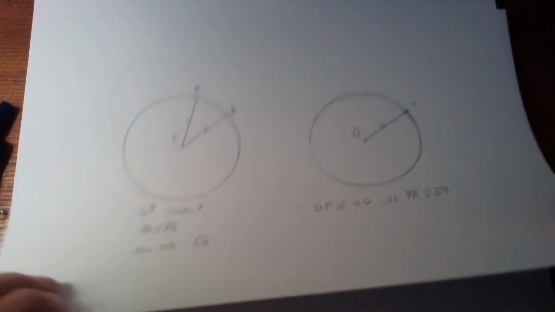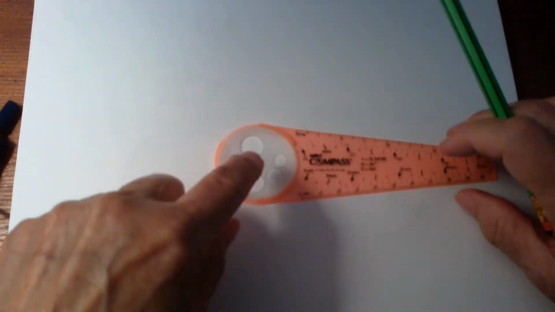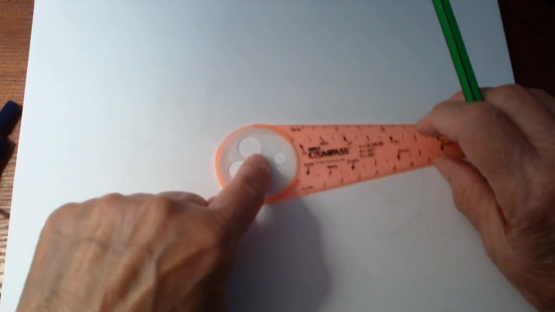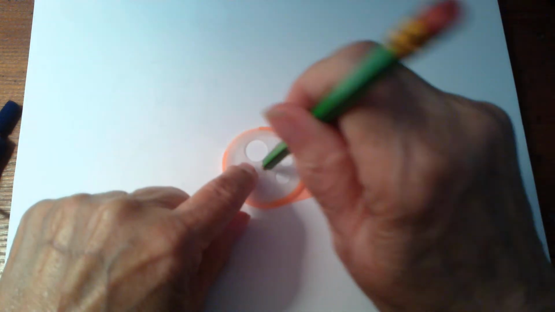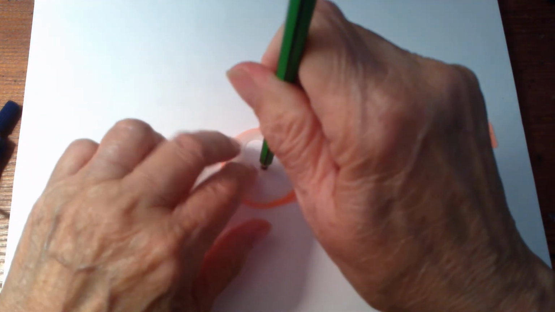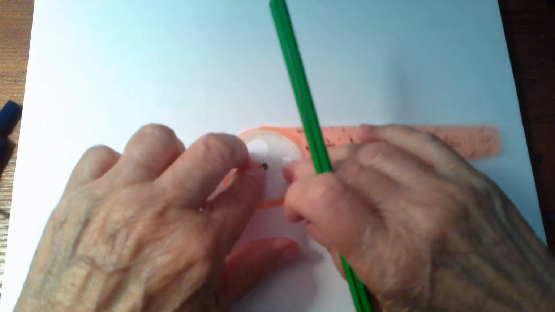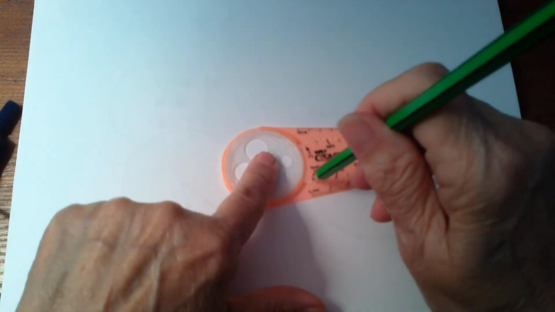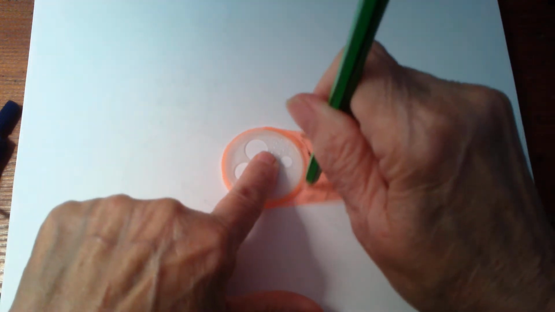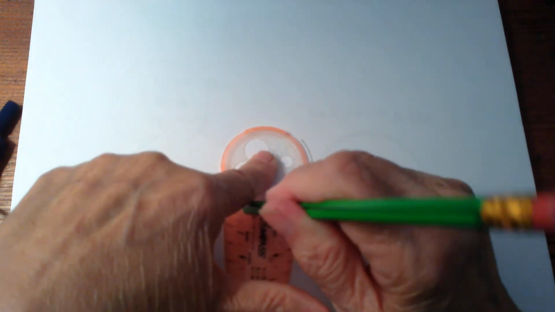Because something else that we notice about circles is that we can have concentric circles. So it's very easy to hold this in place with my finger, and this swivels very nicely. I can get a center point this way, and then I just simply have to hold down the plastic piece in the center. And I can choose any measurement I want to, and I can go around and draw a circle.